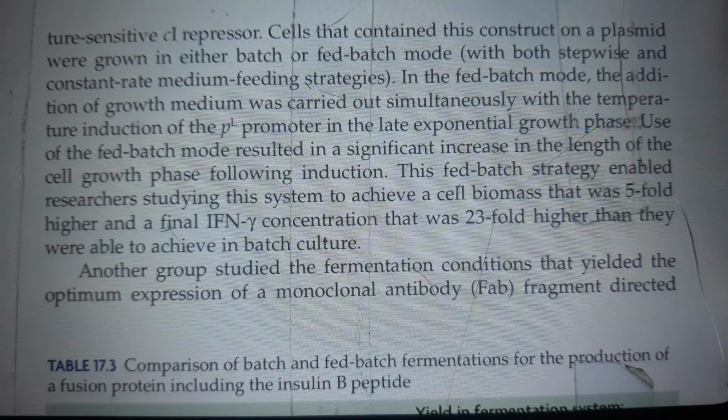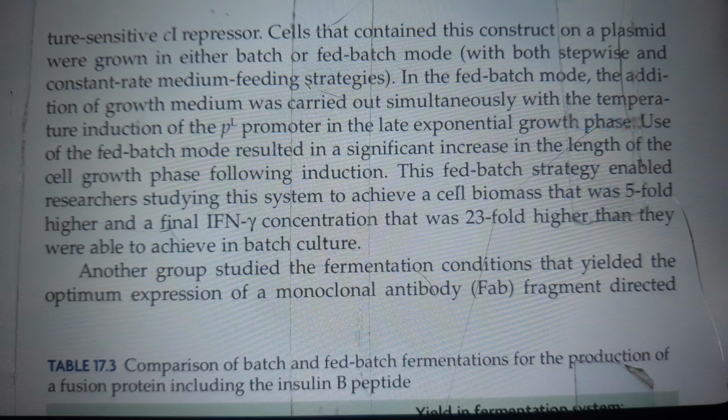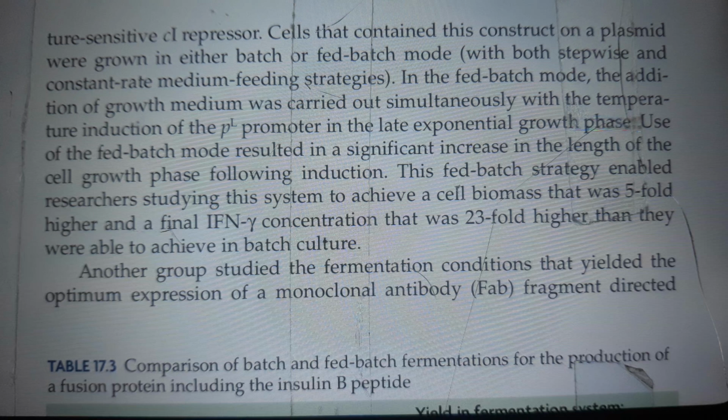Cells that contained this construct on a plasmid were grown in either batch or fed batch mode with both stepwise and constant rate medium feeding strategies.